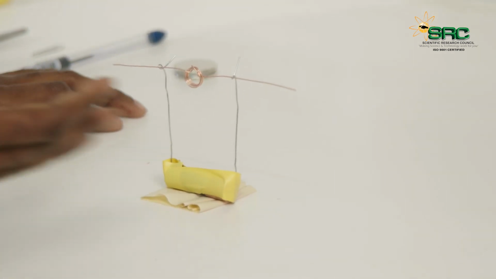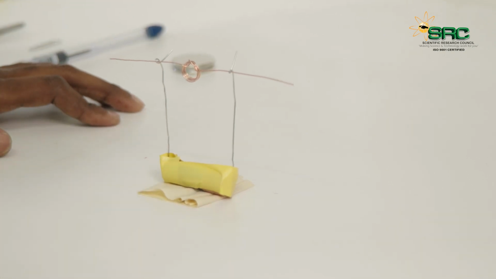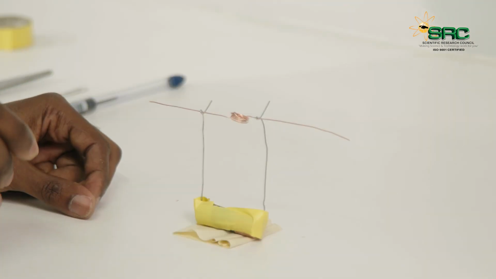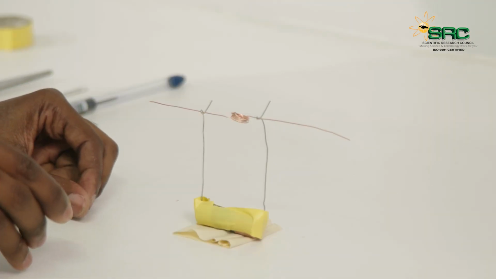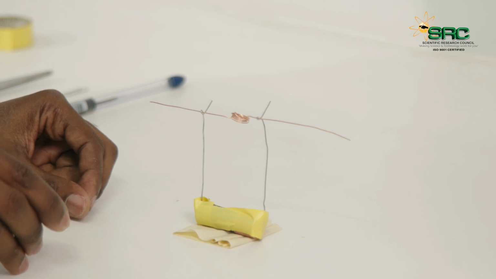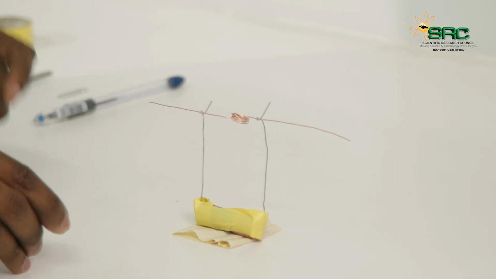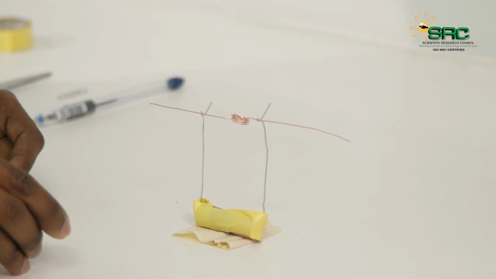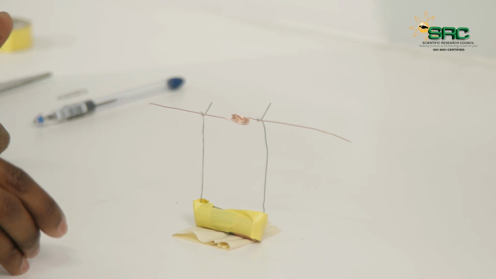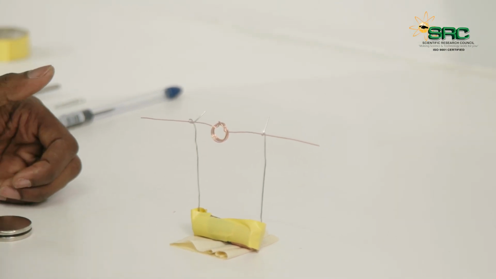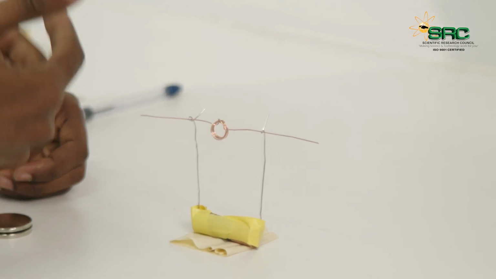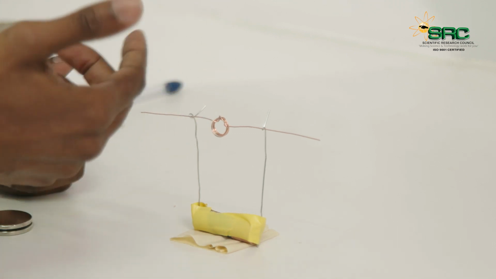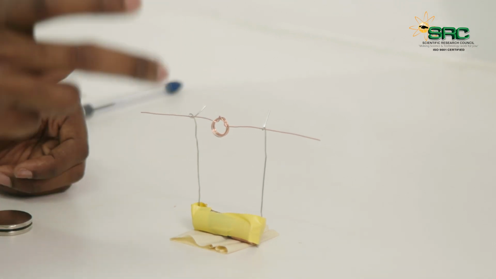Now we have a complete circuit with a current carrying conductor, and there's an induced magnetic field. All that remains is to place a permanent magnet in the vicinity of the current carrying conductor, and according to Fleming's left-hand rule, a force will be induced on the conductor. Now, just like the diagram, the magnetic field will induce a force on the conductor, causing it to turn. The conductor will turn about the paper clips.